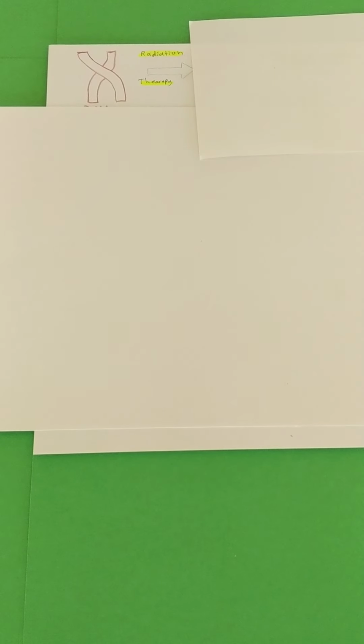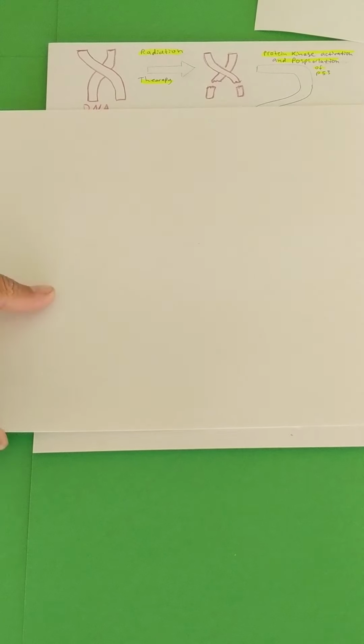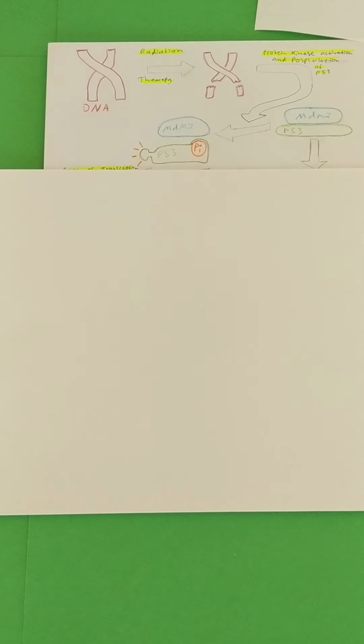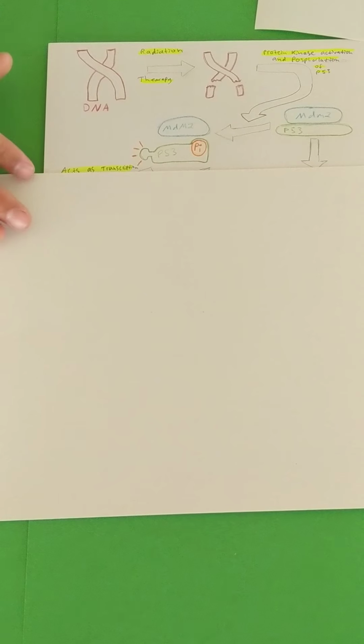Okay, first things first, we use radiation therapy in the cancer model to break the DNA. In breaking the DNA, this triggers protein kinase activation and phosphorylation of the p53 protein. In doing this, we remove the MDM2 protein from p53.